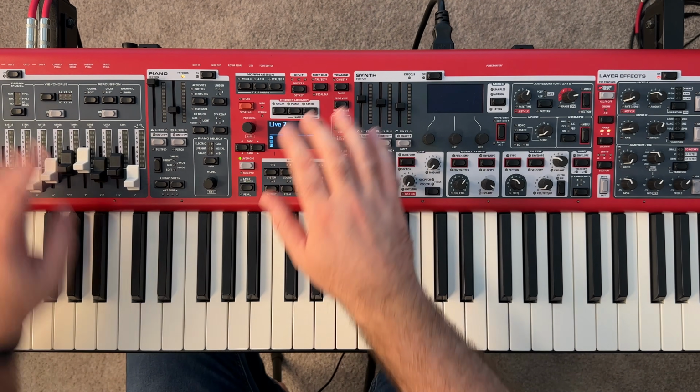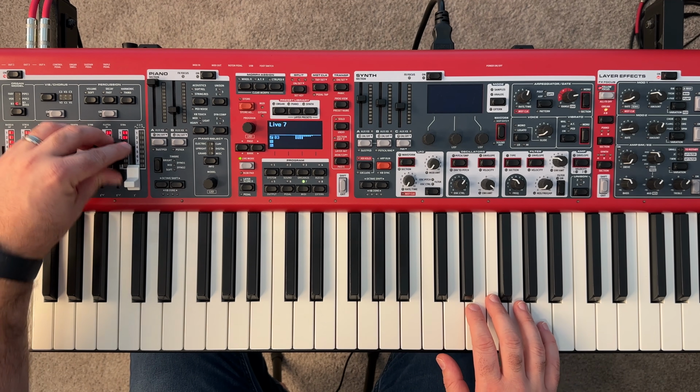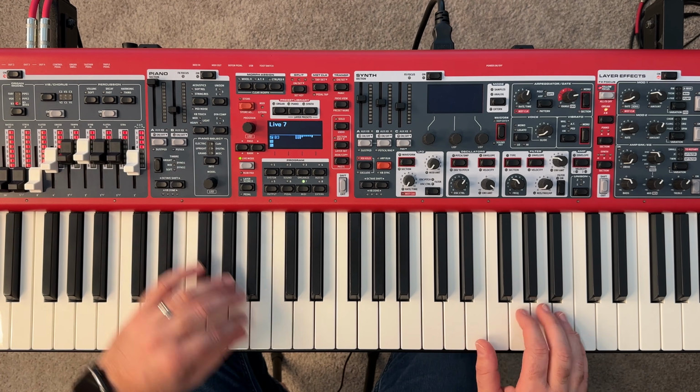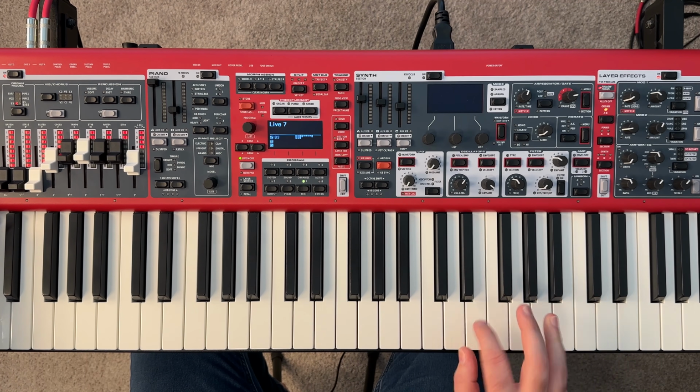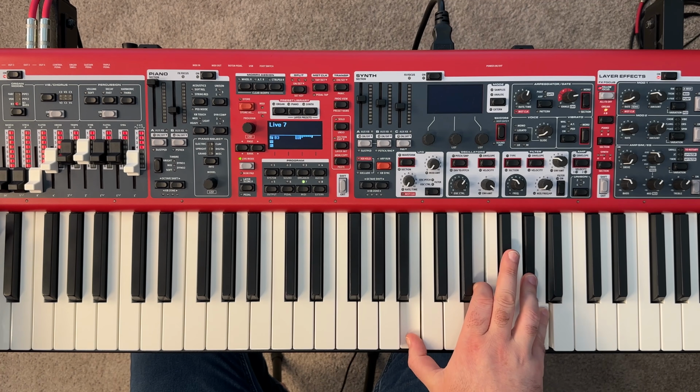We could turn that off, come in, do an organ. Maybe we give it just a couple of drawbars here. And again, lots of different ways that you can build sounds. I won't get into that, but I hope that was helpful, giving you a little bit of a rundown on live mode, a couple of ways you could use that and some of the features behind that.